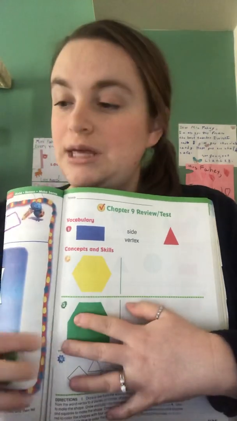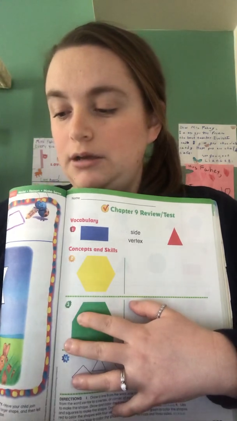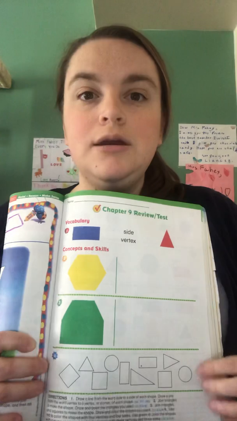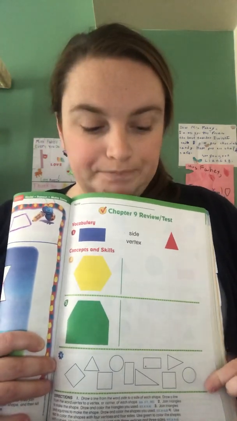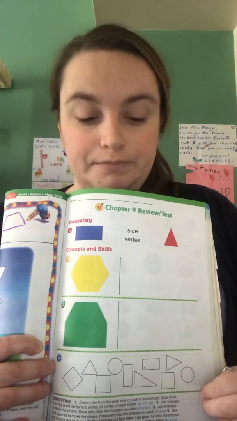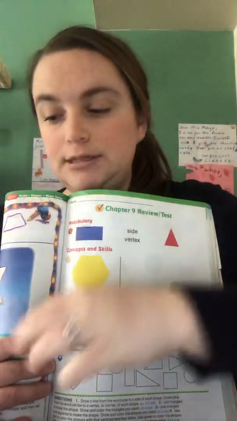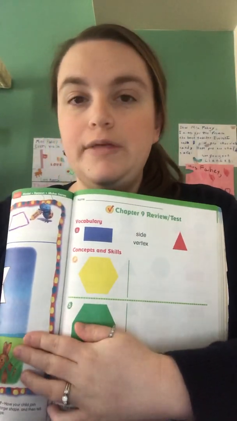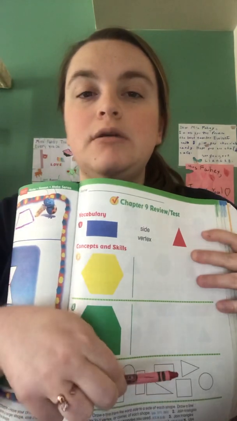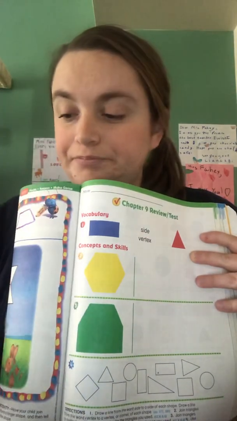Number 4, you need 3 crayons. You need a red crayon, a green crayon, and a blue crayon for number 4. And here are your directions. For all of the shapes that have 4 vertices and 4 sides, color them red. All of the shapes down here that have 4 vertices and 4 sides, color them red.